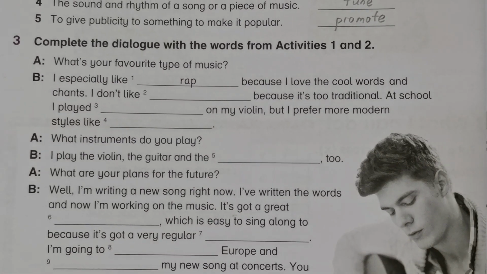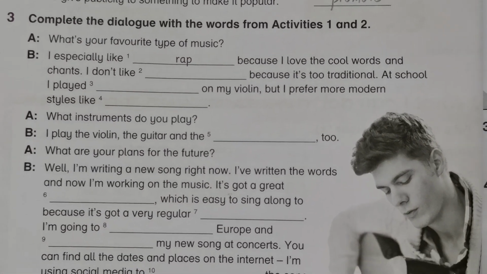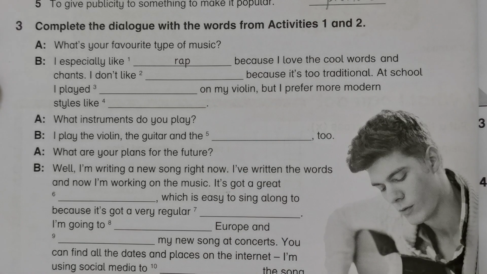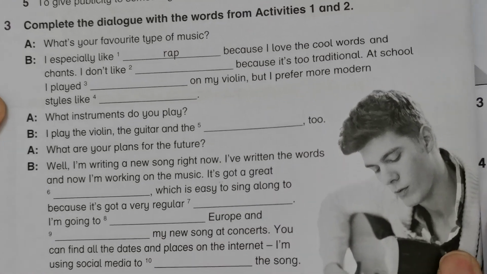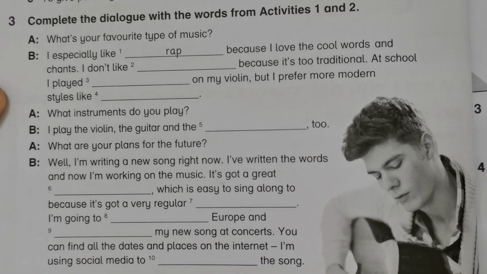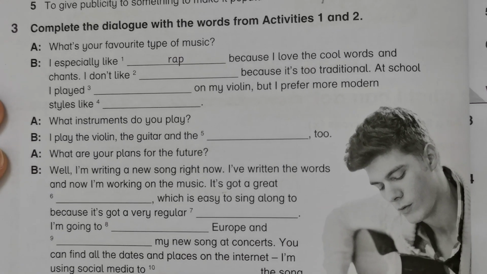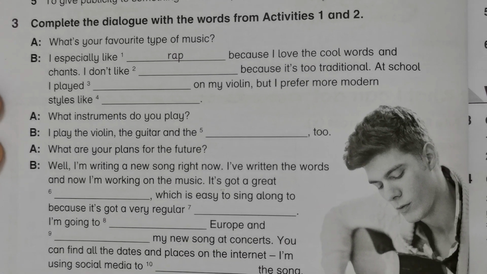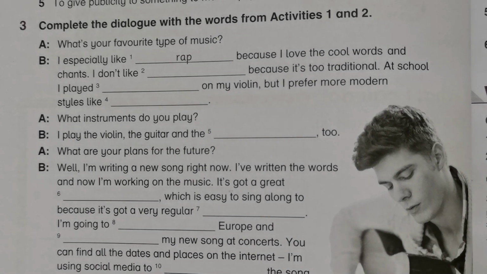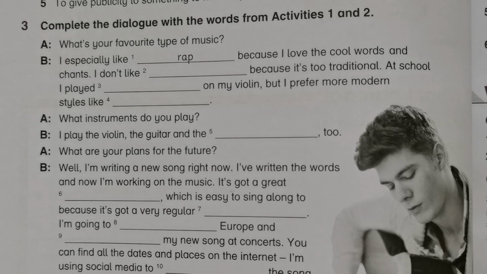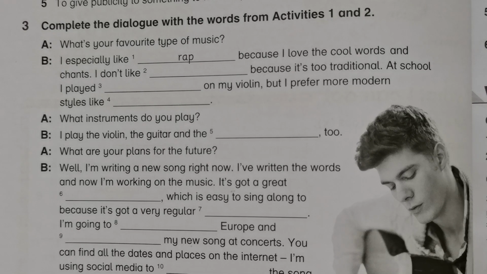And then let's take a look at Activity 3. Activity 3, complete the dialogue with the words from Activities 1 and 2.